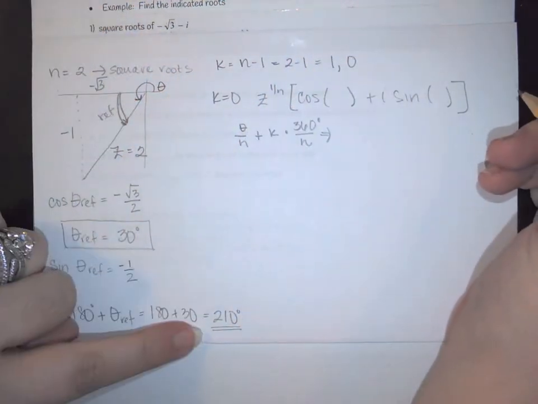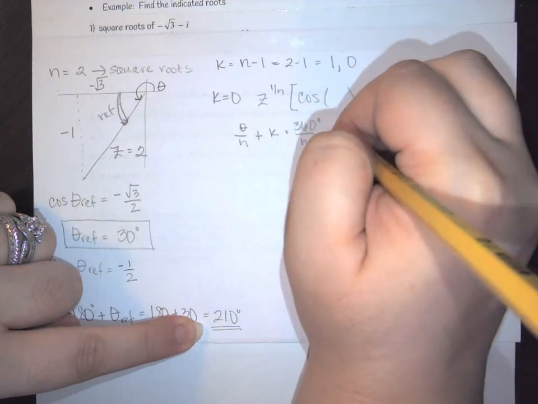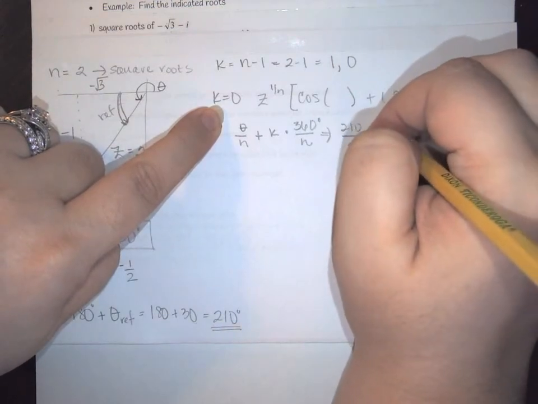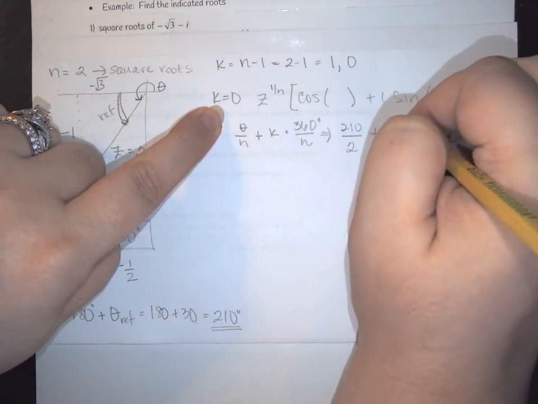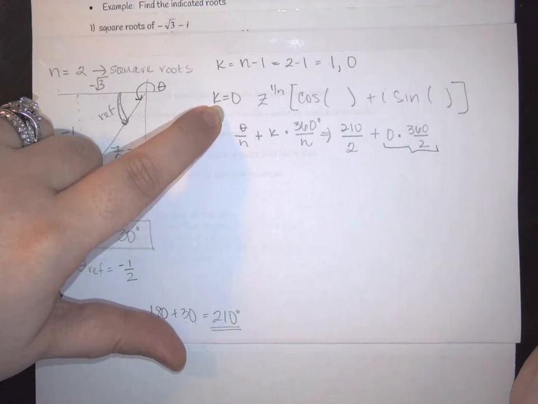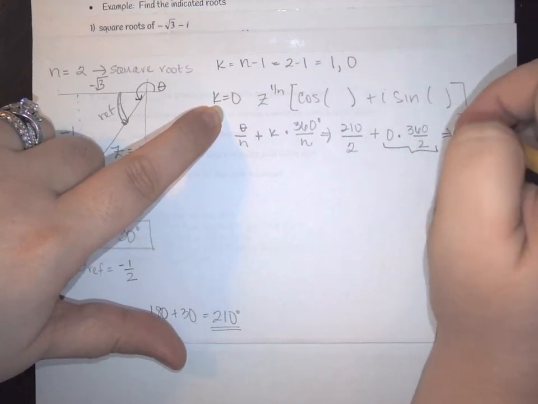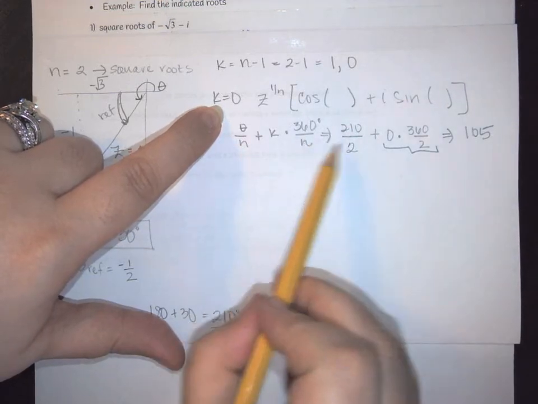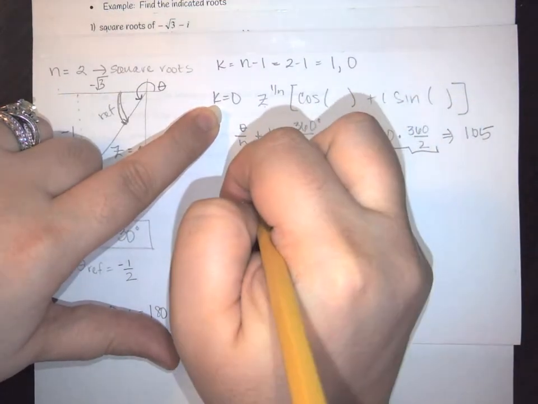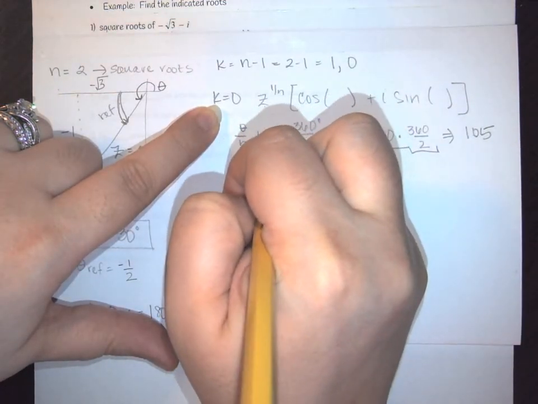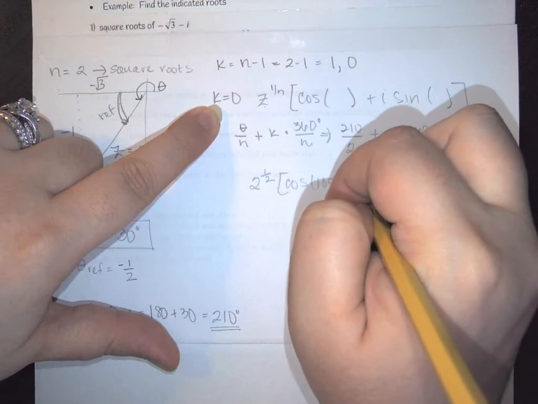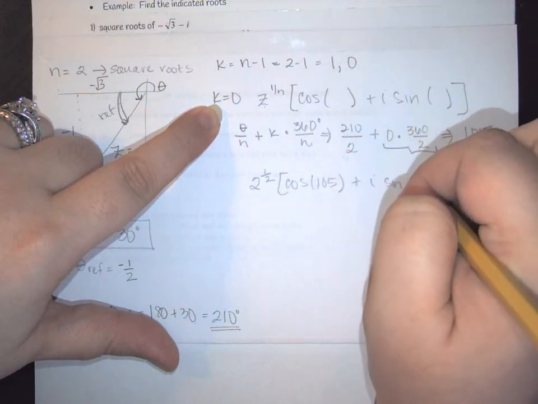So my theta value is 210, n is 2, plus my k. In this case we're using k as 0, so this would be plus 0 times my 360 over 2. Well, when we look here, anything times 0 is 0, so this is going to end up being 105, because the only thing we have is 210 divided by 2. So here my z value is 2, so this is going to be 2 to the 1/2 times cosine of 105 plus i sine of 105.